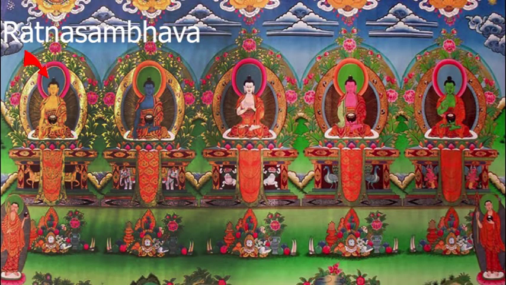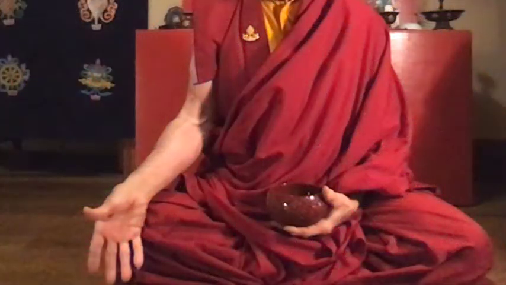Ratna Sambhava represents giving, generosity, and bestowing. And so his mudra will be on his knee, with the palm facing you. And this is the same mudra that White Tara has.